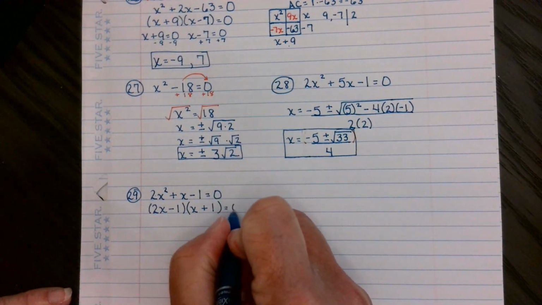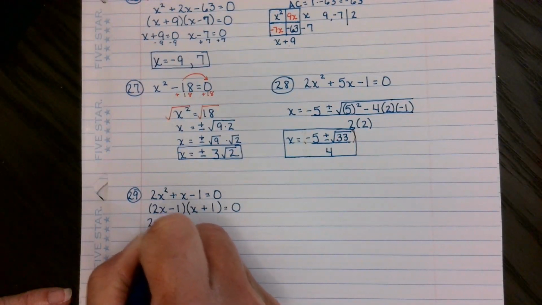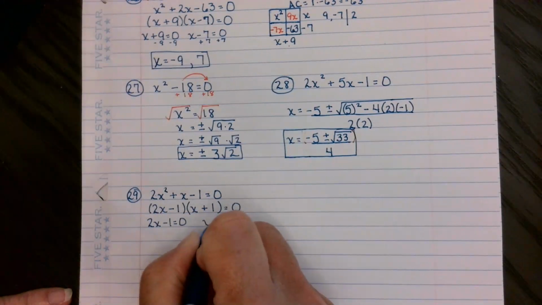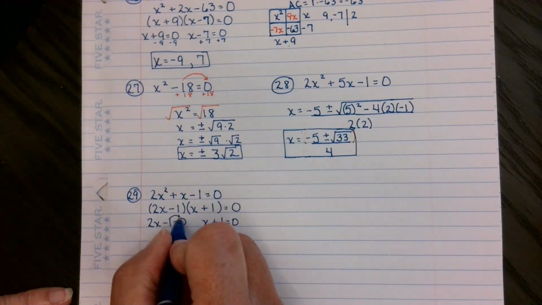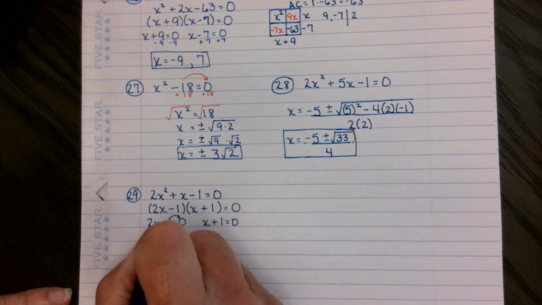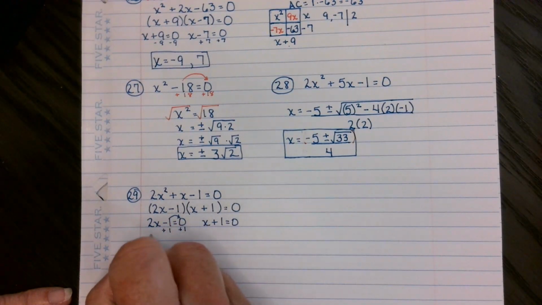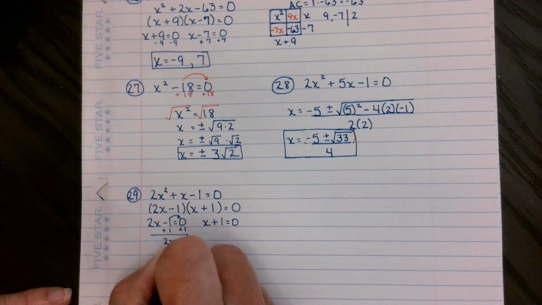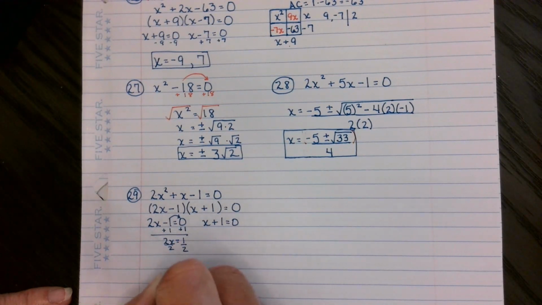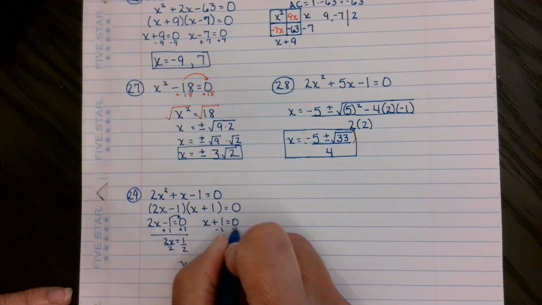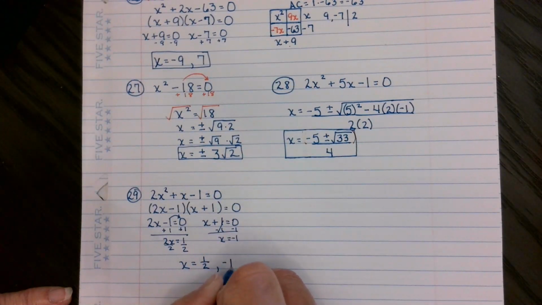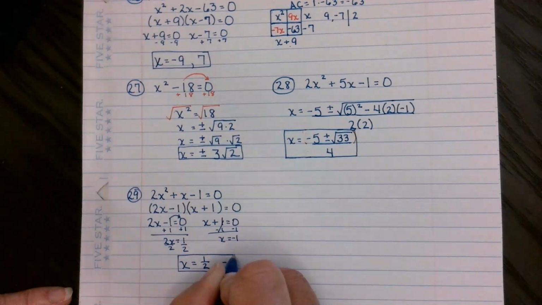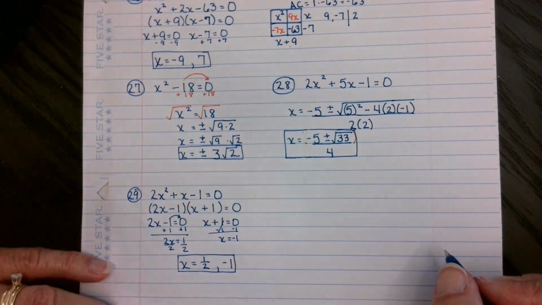Now, what I have to do is take each one of these factors and set it equal to 0. So I'm going to move that over by adding 1. Take the 1 over there. So I get 2x is equal to 1, divided by 2, and x equals 1/2. Right here, I'm going to subtract 1, and x equals -1. So there's my 2 answers. And then you can check them if you want. We'll just go with it, okay?